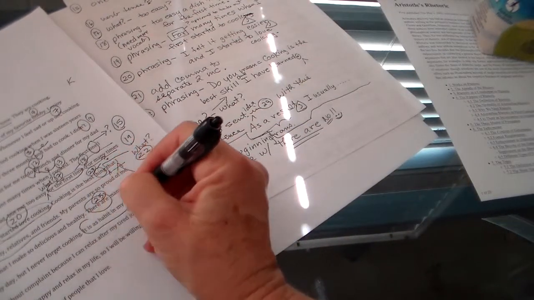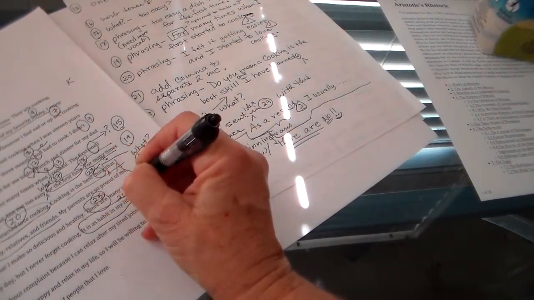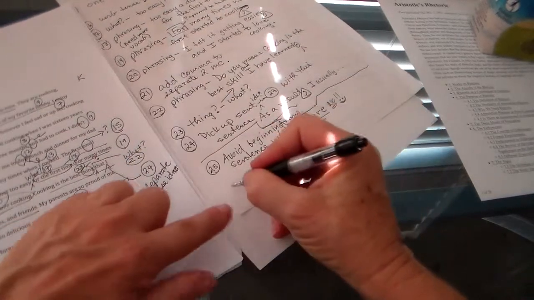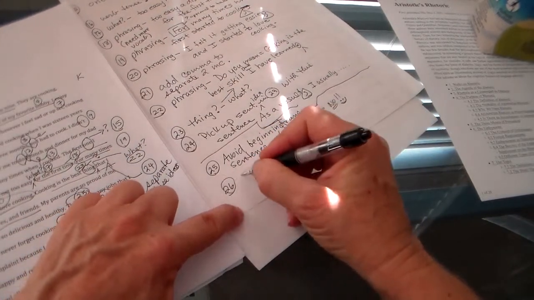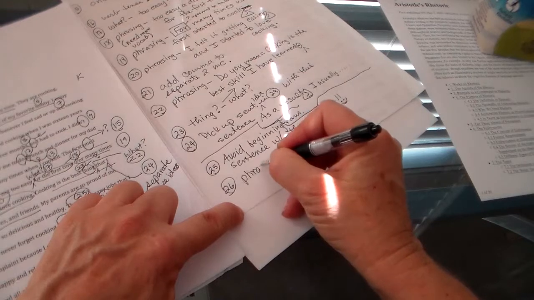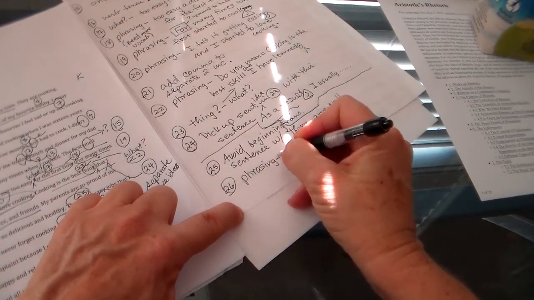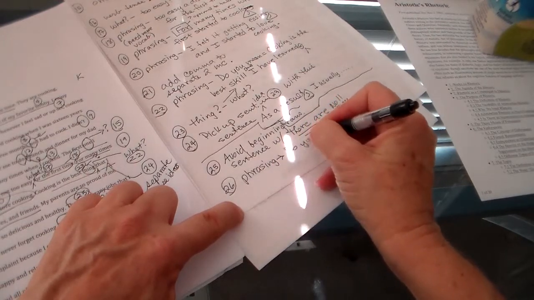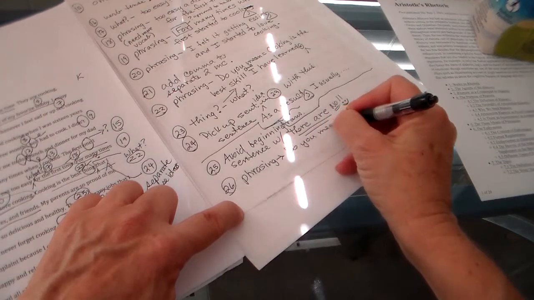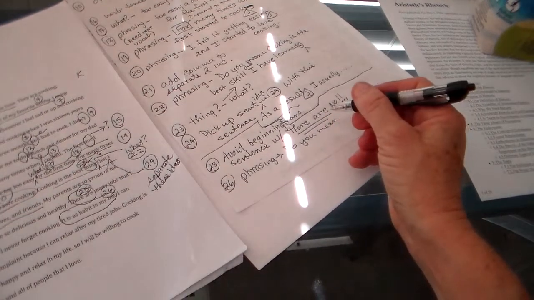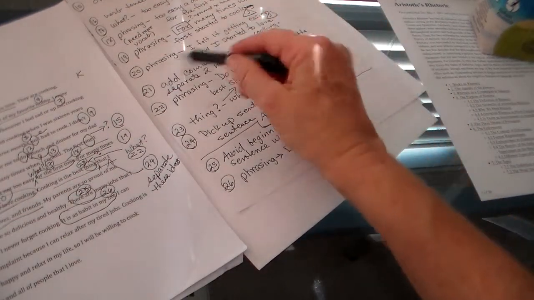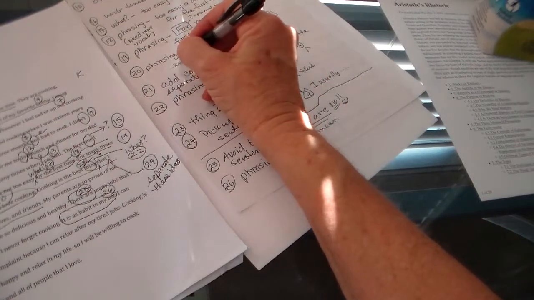Okay, here we have more phrasing. Okay, so we have number 26. Phrasing. Do you mean? So I have to ask the question. I don't want to, I mean, I have offered, here's an example here.